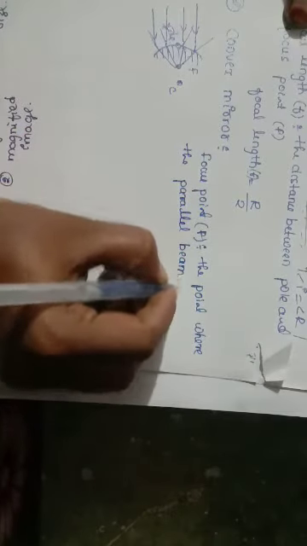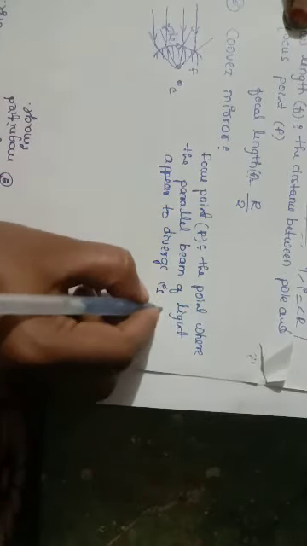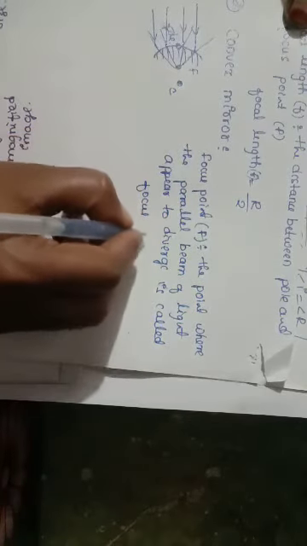The point from which the parallel beam of light appears to diverge is called the focus point, F.